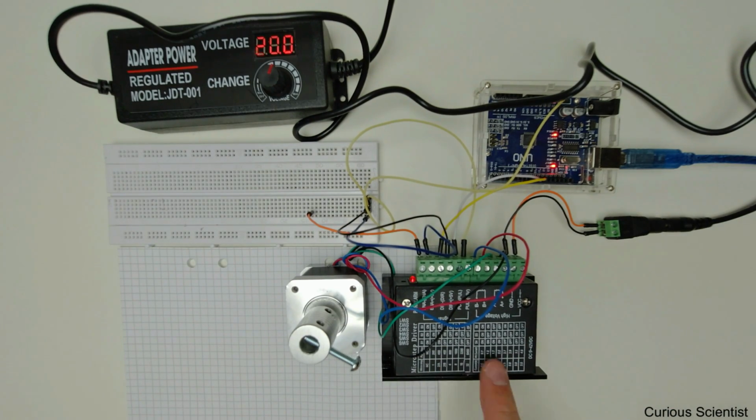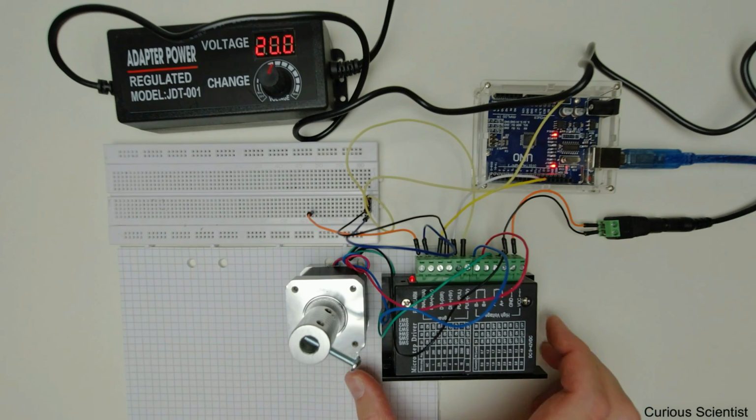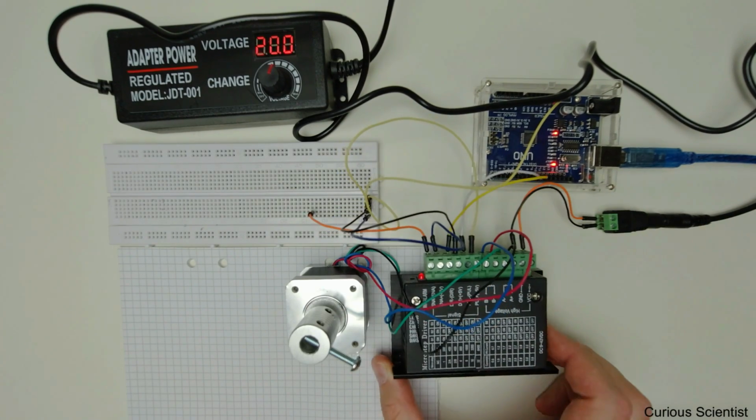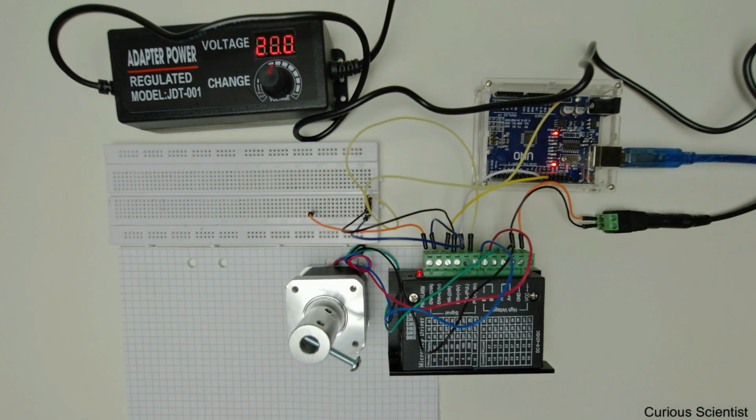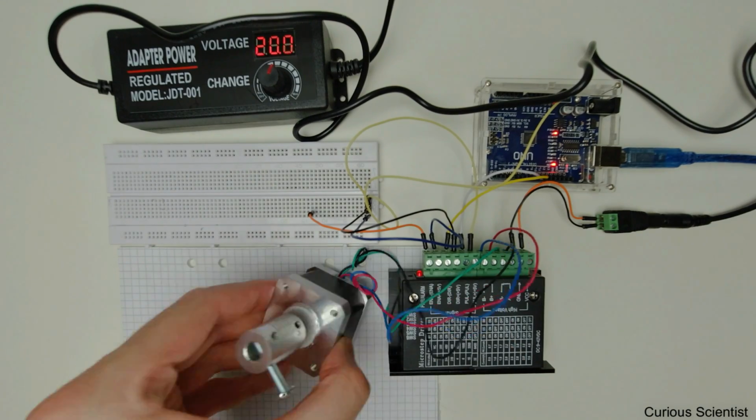So you can see the table here and here, and by changing the positions of these dip switches, you can have different microsteppings, and so on, and the same for the current. And what I have here is the 400 microstep setup. So this is what it has, and then we have the two coils.